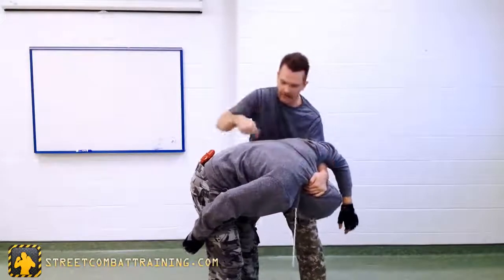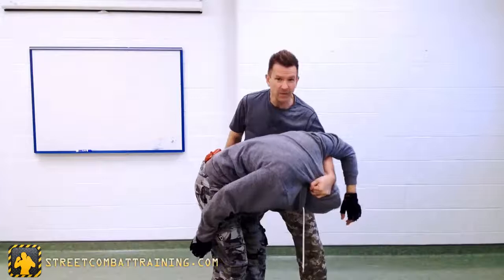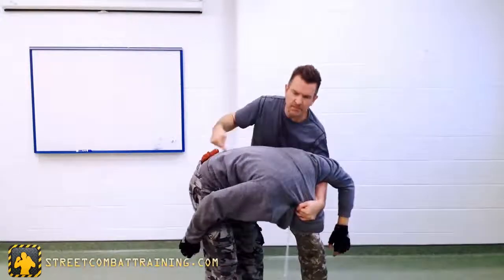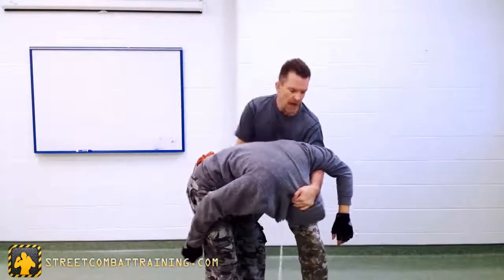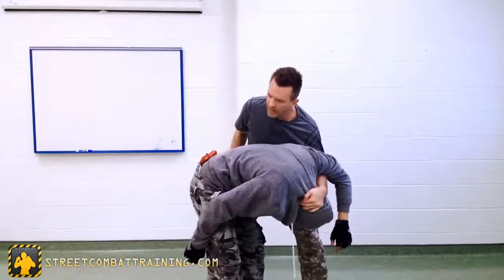Because it keeps his head down. Now straighten your back up. I can pretty much keep him down with one hand because his back is bent. Okay, that's the only reason I would switch to one of these. Now try to deploy that with the other hand.